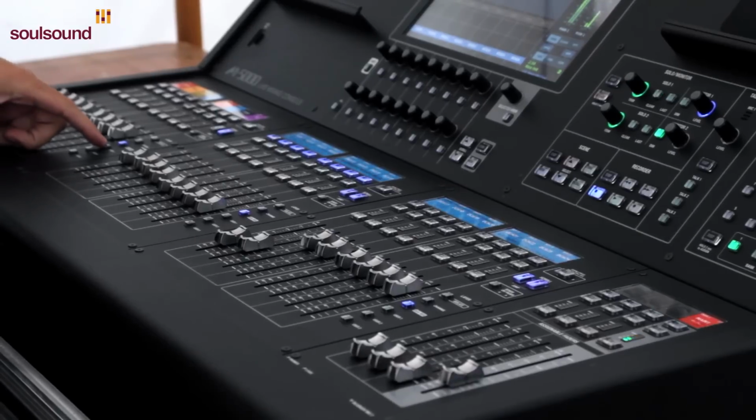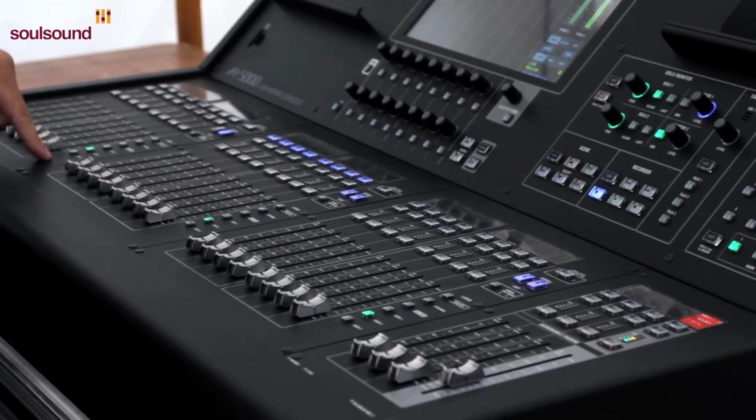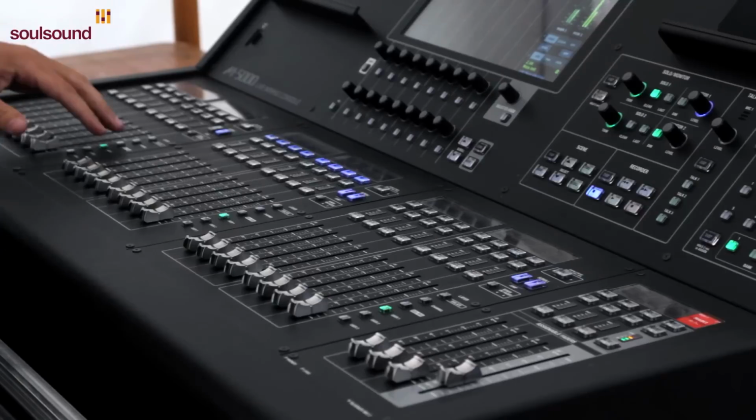For example, we have 3 user banks, and these 3 user banks are up to you to configure. You can mix input channels with DCAs, with auxiliaries, with masters, whatever you want. Your user layer is for you, the user, to choose. Okay, let's see more ways.